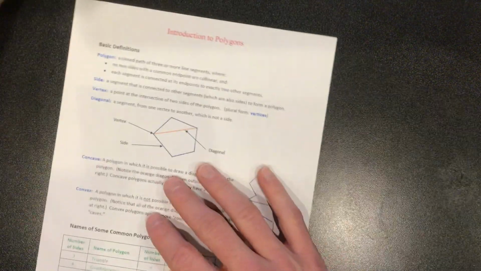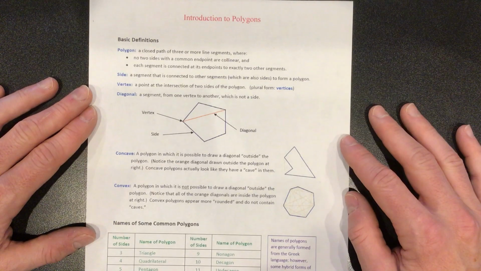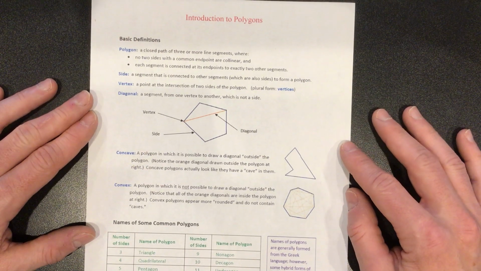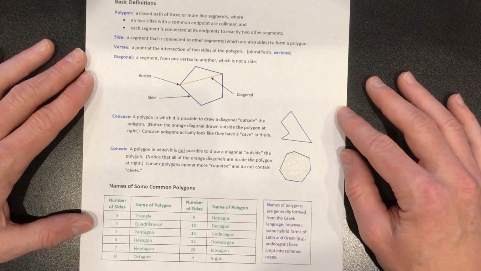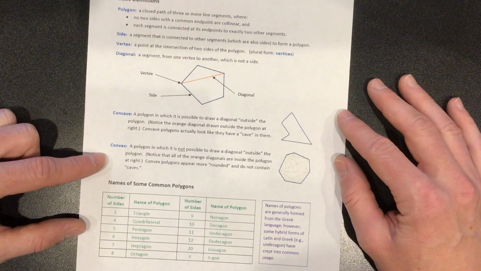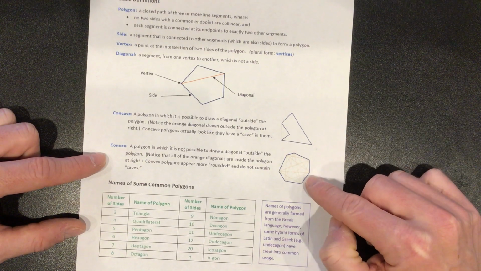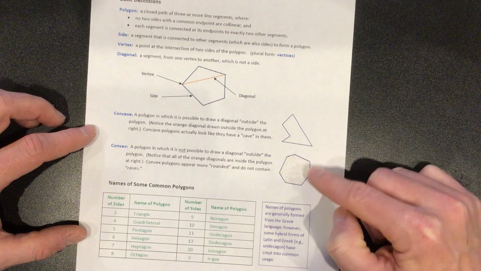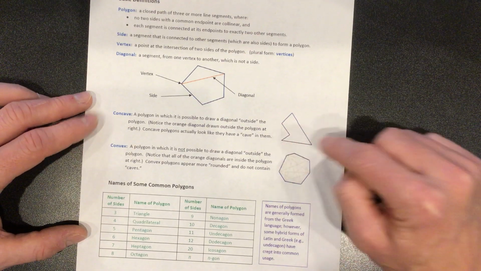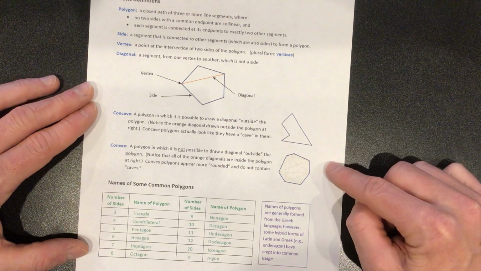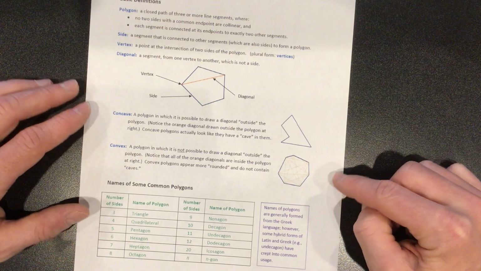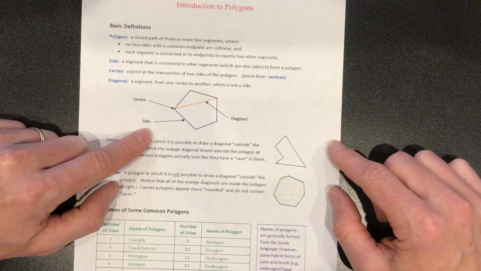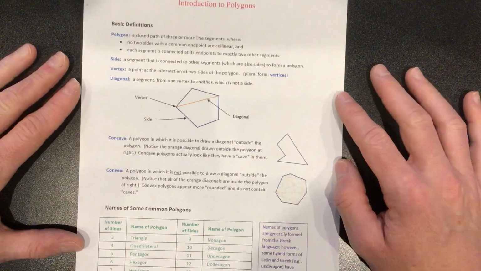Okay. There is a sheet up there about polygons itself. Remember, a polygon, there's really two types of polygons. There are concave polygons and convex polygons. We're really looking at convex polygons, this type, where there's no cave in on itself. A concave polygon kind of bends in on itself. We will look at vertex, side, and diagonal. Those are words we'll use.